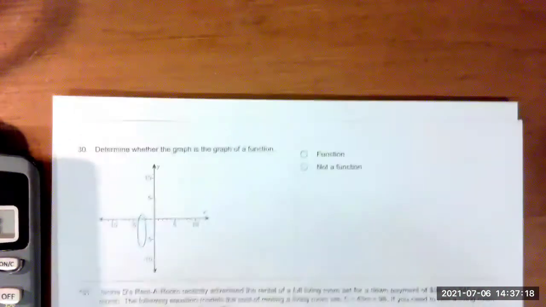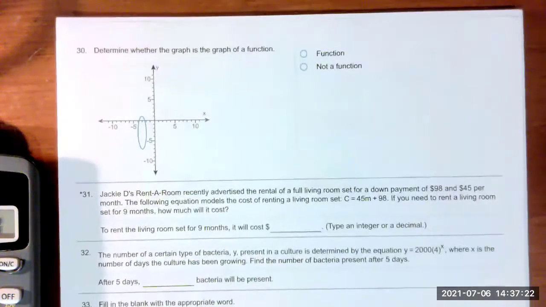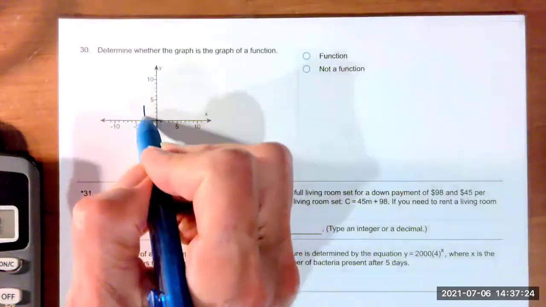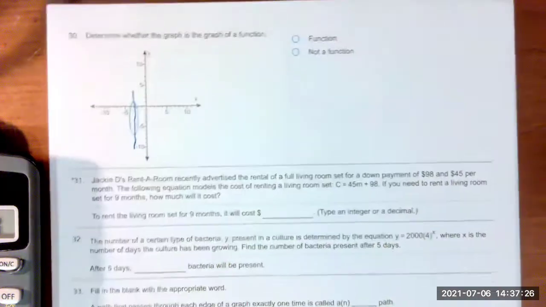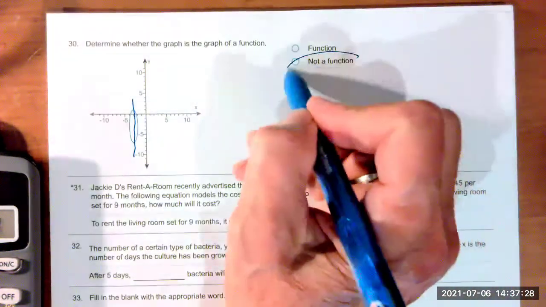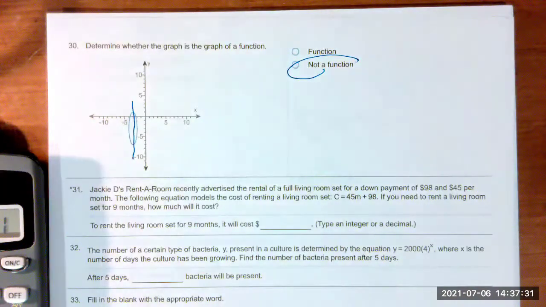All right. Now we want to know if this is the graph of a function. So remember the vertical line test. If we draw a vertical line and it crosses the graph in more than one place, it is not a function.